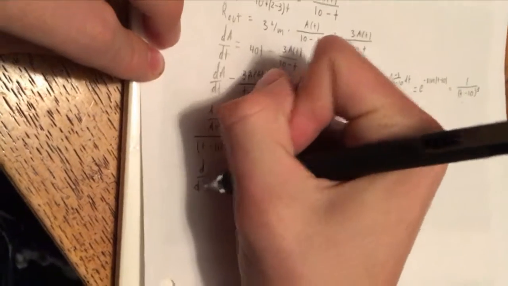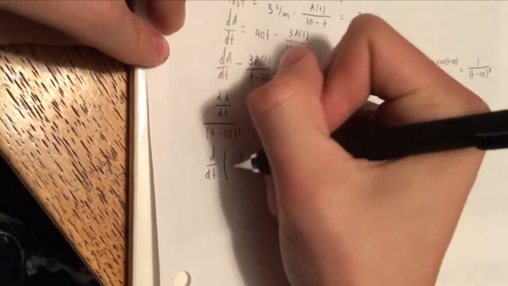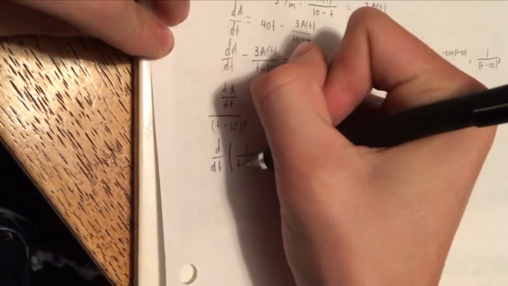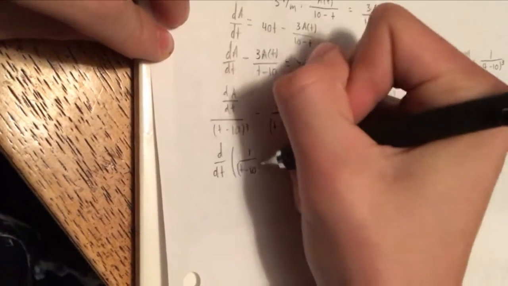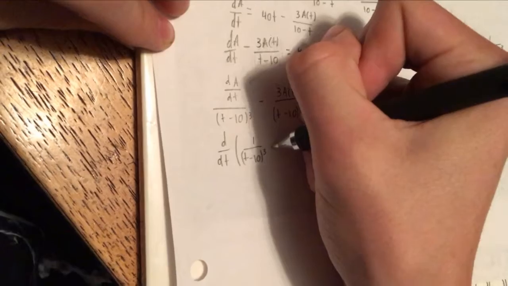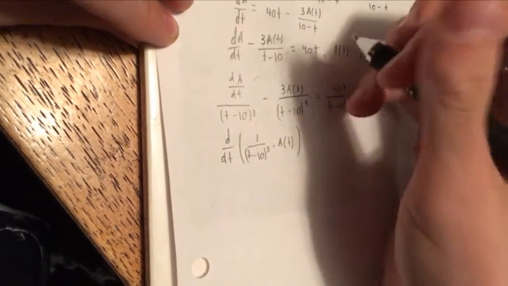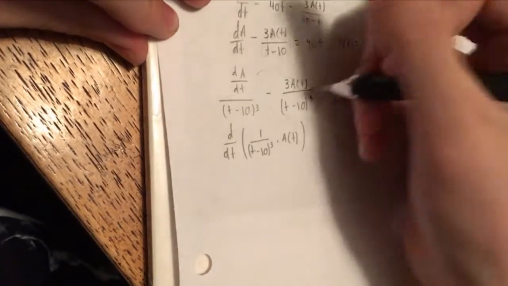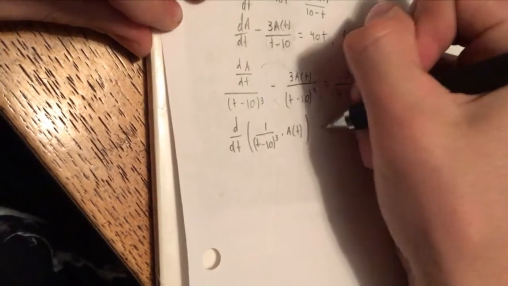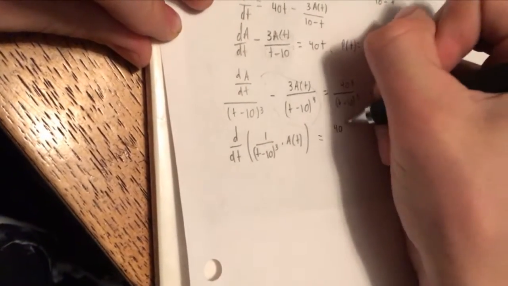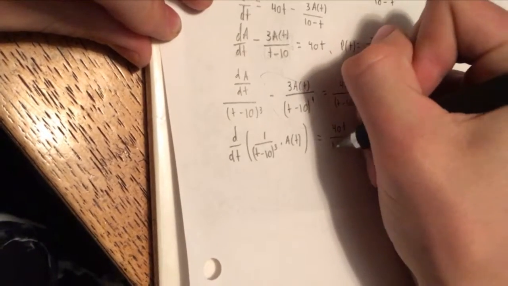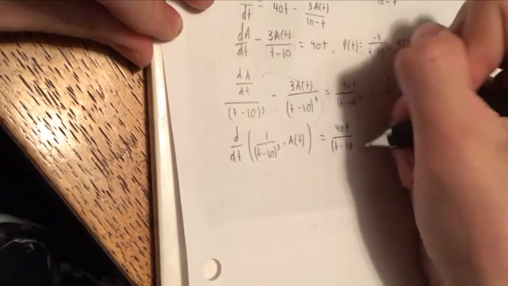So d/dt of 1 over t minus 10 to the third times A of t equals 40 over t minus 10 to the third. And from here we can integrate both sides.